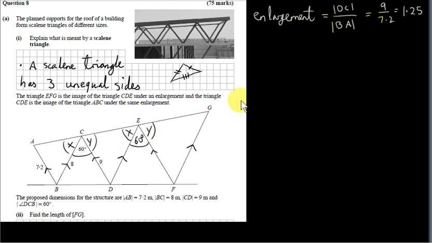Let's look at the enlargement factor. Let's get a pair of corresponding sides. So in triangle CDE, the side CD corresponds to the side AB in the triangle ABC. They're both opposite angle X. So we want to see what the scale factor is to scale a length of 7.2 up to a length of 9. So we take 9, that's the length of DC, and divide it by BA, which is 7.2, we get a scale factor of 1.25.